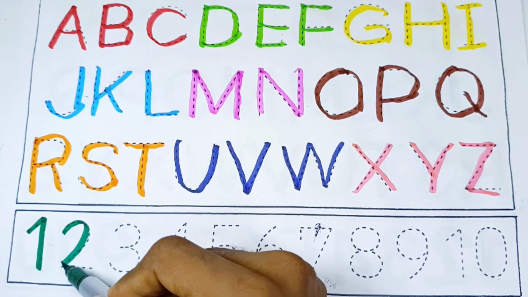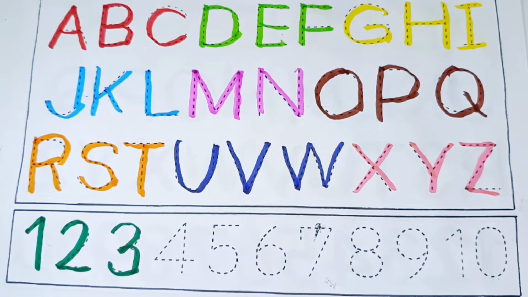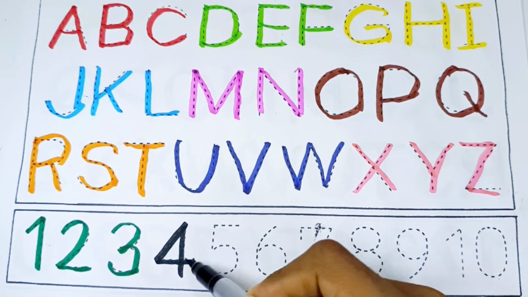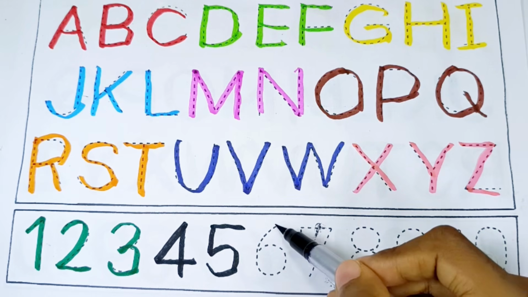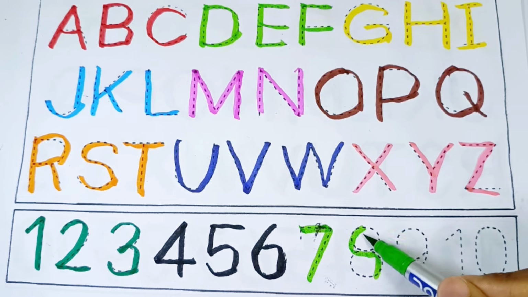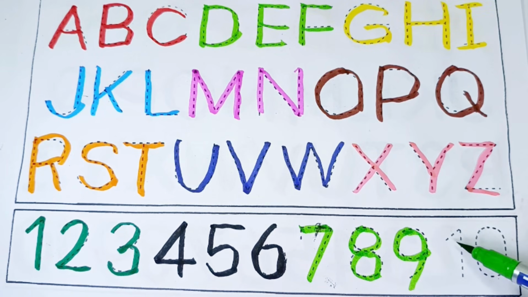1, 2, 3. Now you draw 4. 4, 5, 6. Now you draw 7. 7, 8, 9.